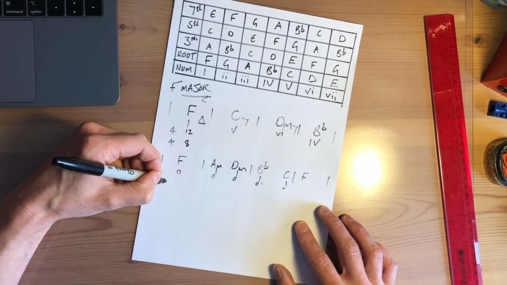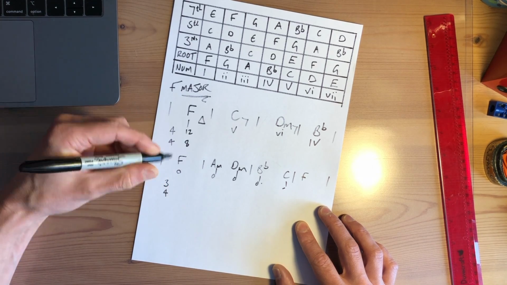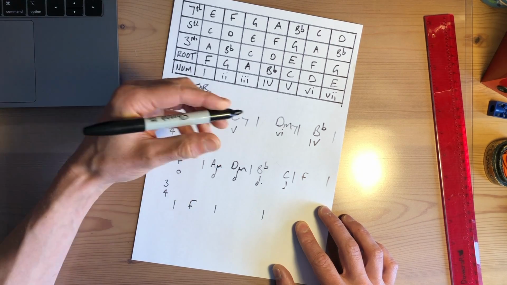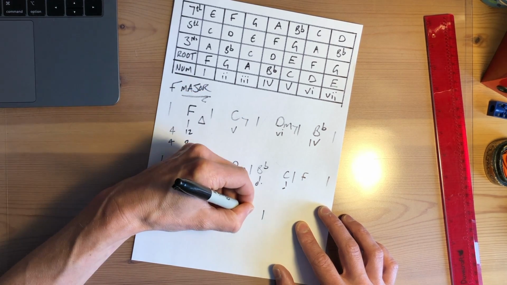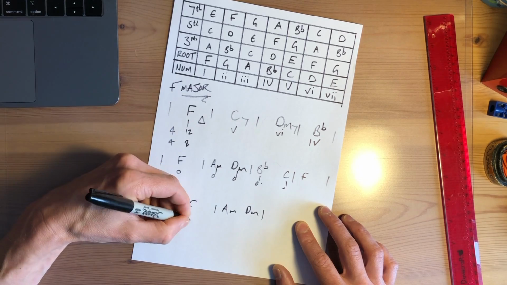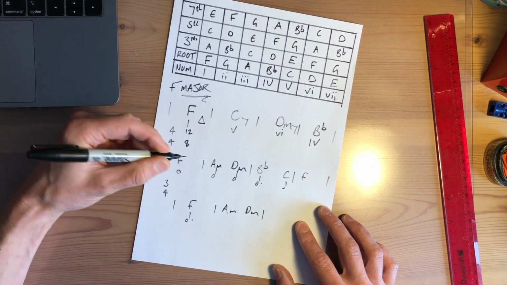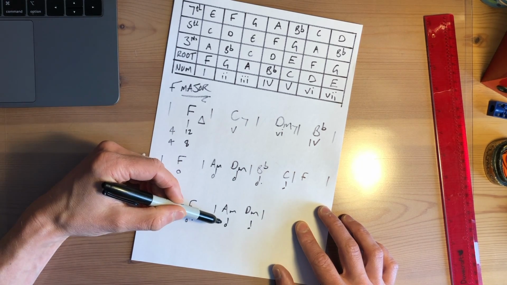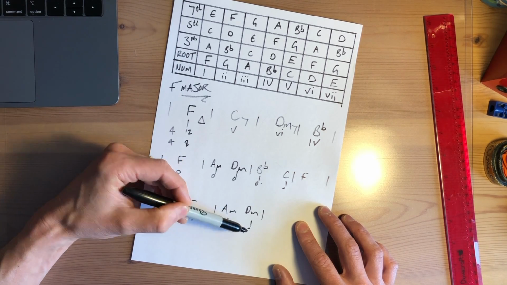If you're working in 3/4 and you have 2 chords in your bar line, that would be 3 beats on that bar, and that would be 2 beats on the A minor and then 1 beat on the D minor.